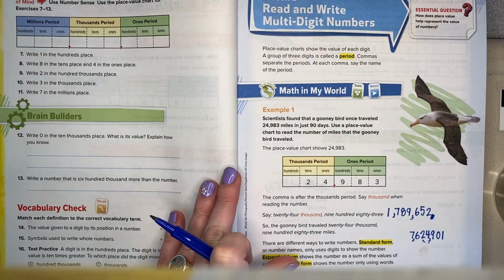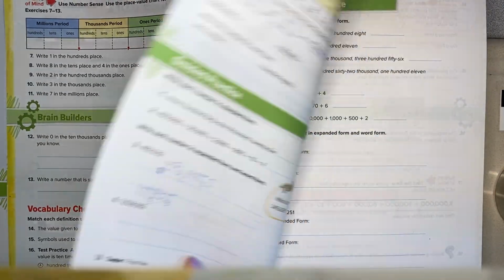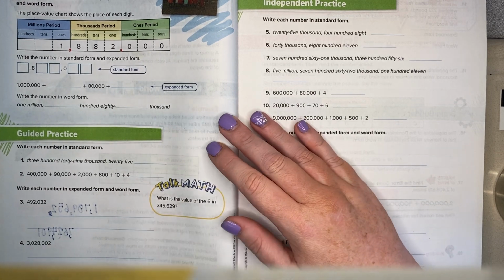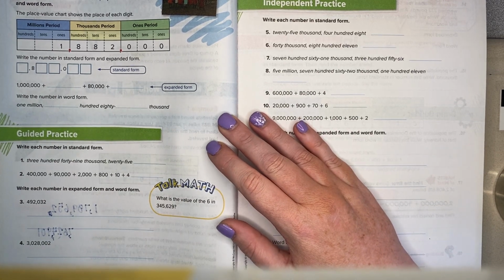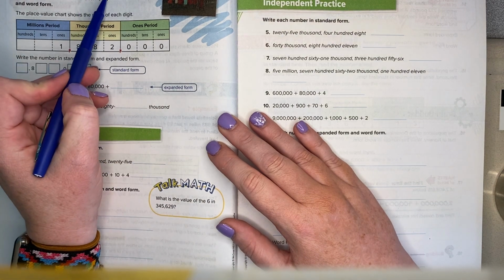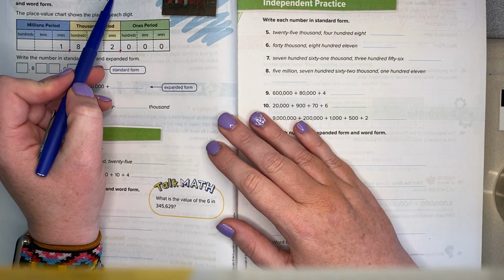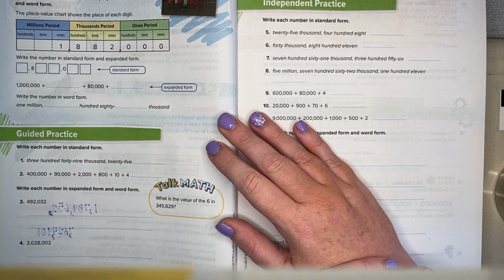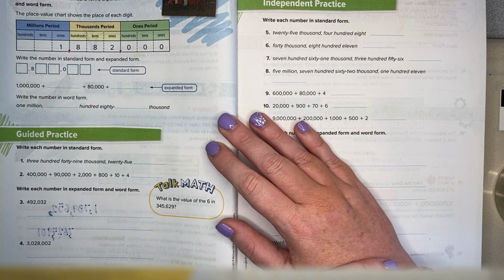Okay, so let's work through some examples. All right, example 2 says, the population of Botswana is about 1, and then I know there's a comma there, so 1,882,000, and then I don't have to say anything else because there's just zeros. So the population of Botswana is about 1,882,000. I'm going to write this number in standard form, expanded form, and word form.